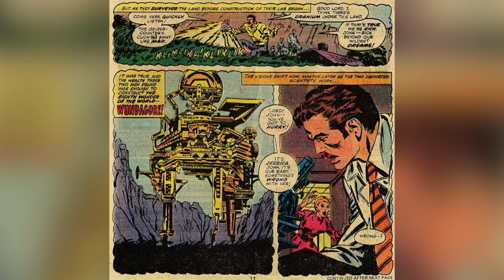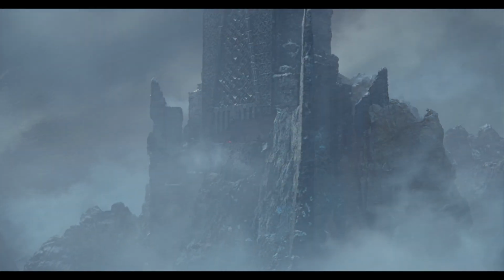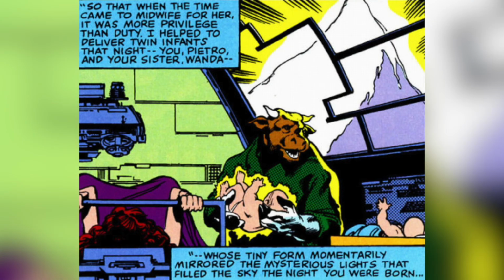So, when Jessica Drew was young, her family moved near Mount Wundagore, which is the site of Chthon's temple in Multiverse of Madness. But in the comics, it was the home of the High Evolutionary, the excellent villain from Guardians of the Galaxy 3. It's also where Scarlet Witch and Pietro were born, delivered by a cow midwife.